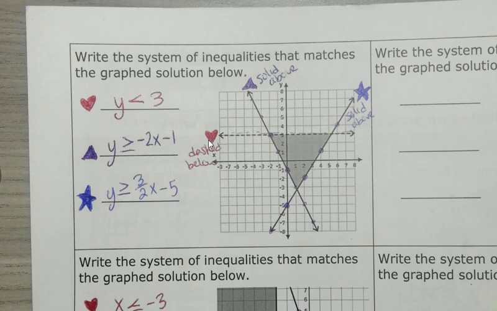So one thing to remember is horizontal lines will not have a slope, so it's just going to be y and then the number, and it's you writing if it's less than or greater than or equal to. So this, for example, dashed line is shaded below, so it's less than. It's a horizontal line touching at 3, so its y is less than 3. This triangle one is showing a solid and is shaded above. That -1, the y-intercept, it's above.